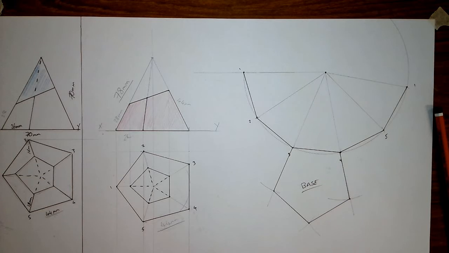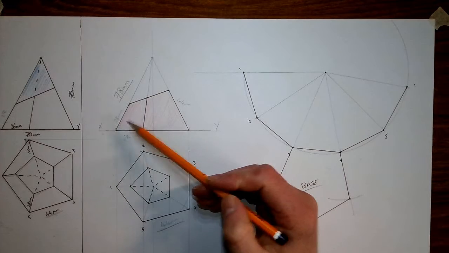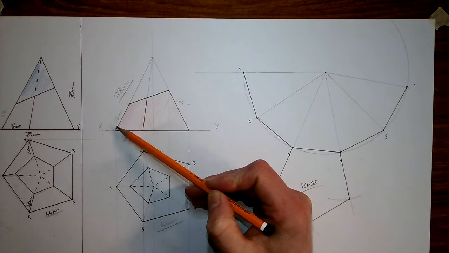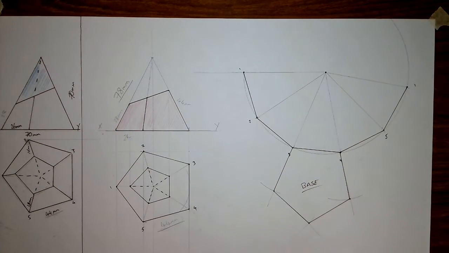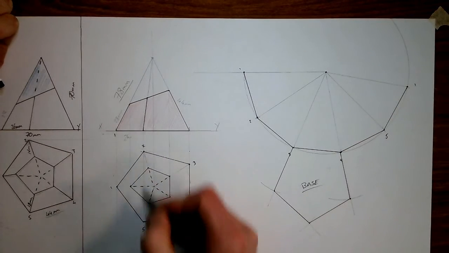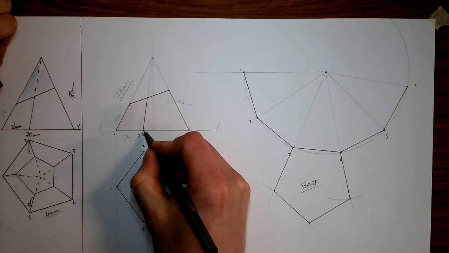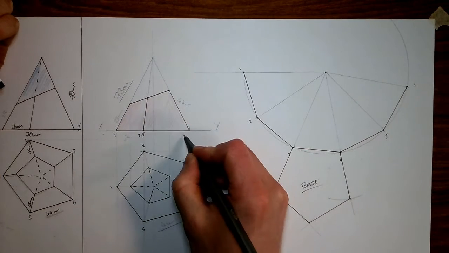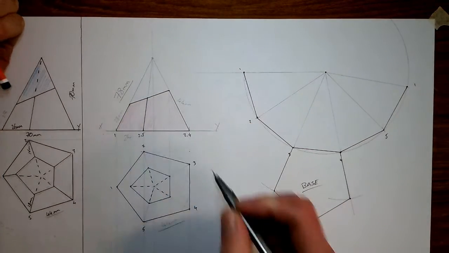Okay, so we start moving on here now. Hopefully everyone's got this much done. So we need to start measuring true lengths again for the sides. I know the true length of point 1 is going to be that length. 2 and 5 are both going to be the same. They're going to be this length. And 3 and 4 are both going to be the same. They're going to be that length, okay?